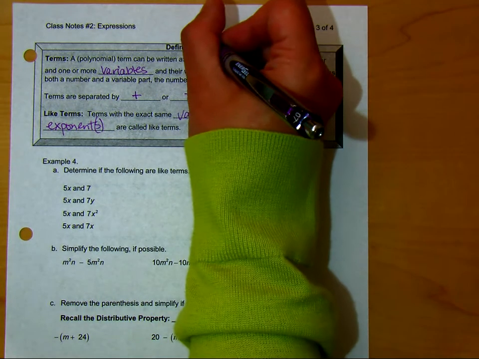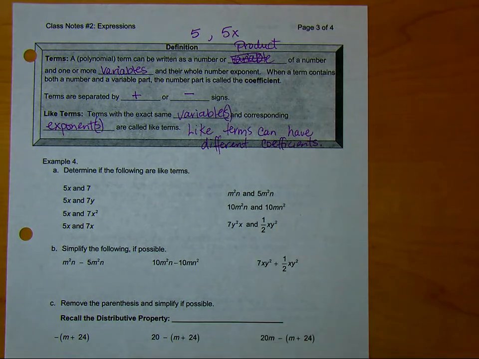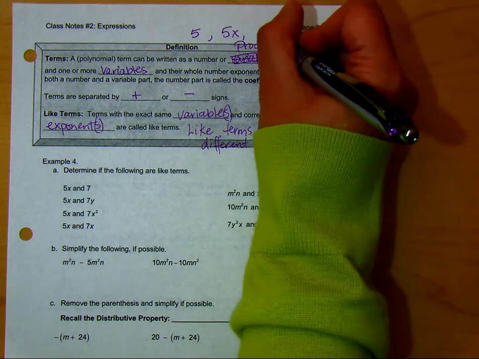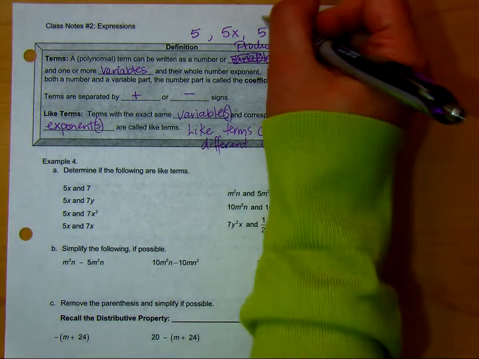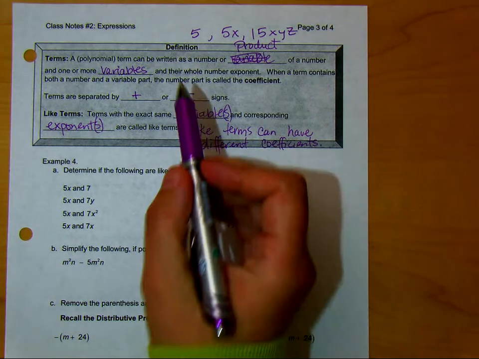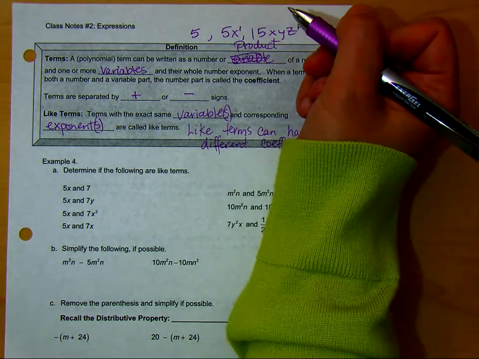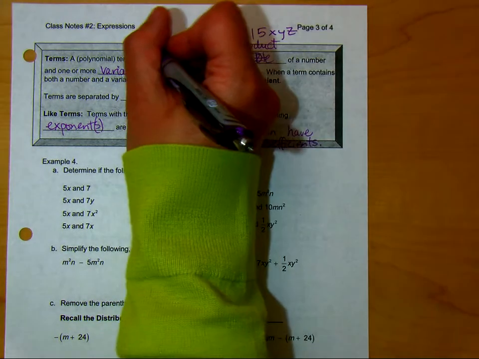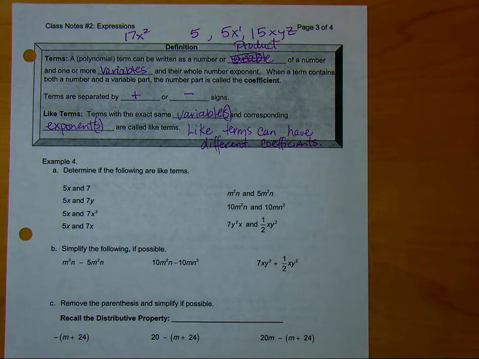So an example could be 5 would be a term, or 5x, because that's a number times a variable, or 5xyz. And by the way, it doesn't have to have 5 as the coefficient. It could be 15, right? The coefficient can be any number. That just tells us how many of those terms we have. And then their whole number exponents. So this exponent is 1, and these exponents are 1. If you even had 17x squared, that's a whole number exponent.